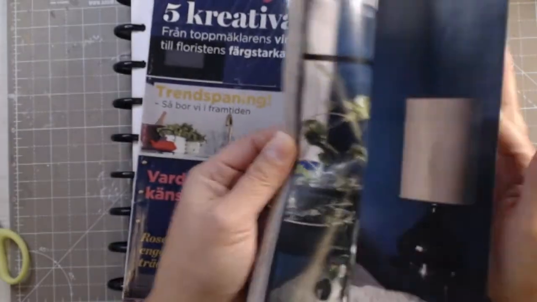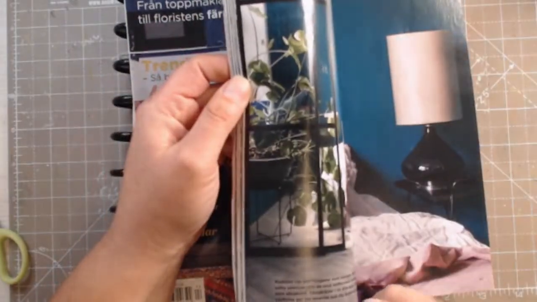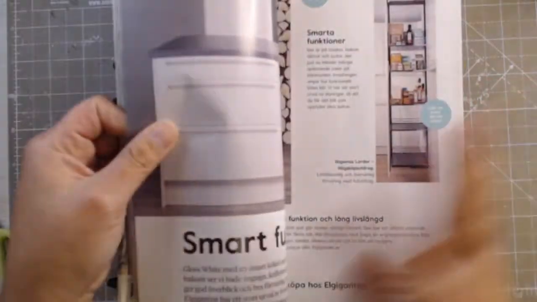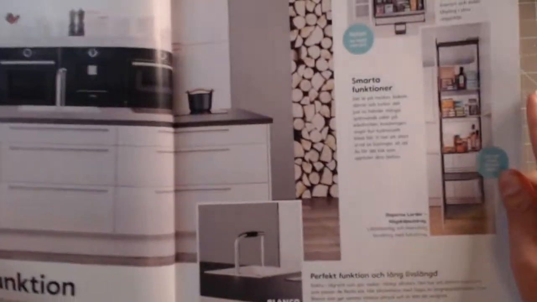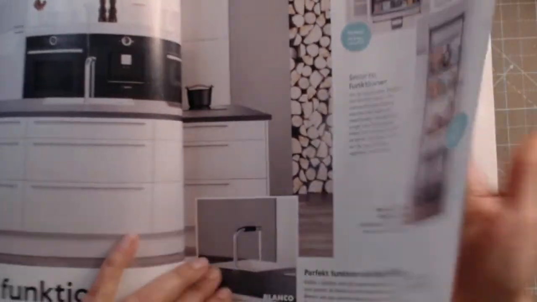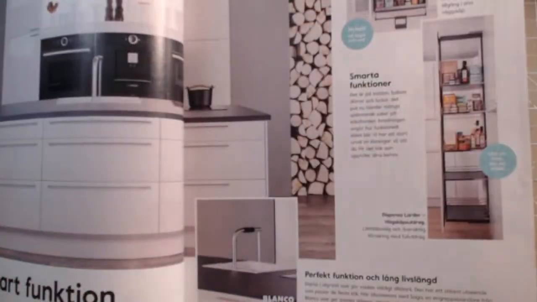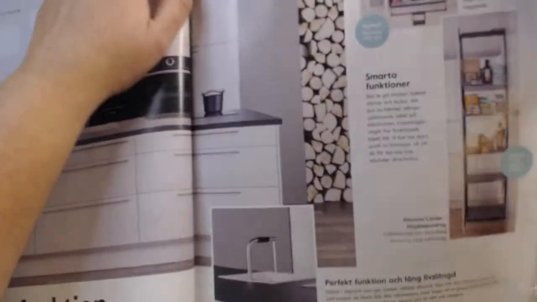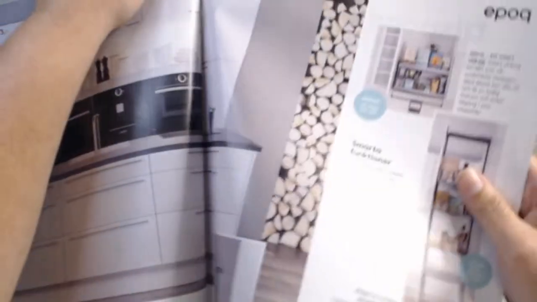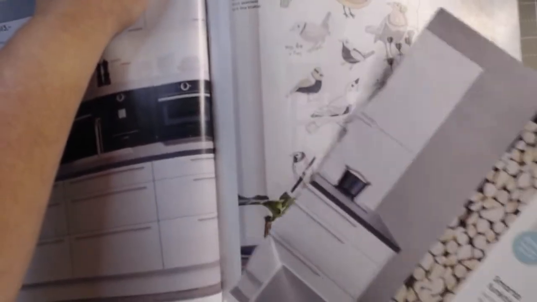Let's see, 44, 45, 46, 47. So I'm only allowed to use these things. Let's see if we can just tear this page out. I'll put it to the side for now.